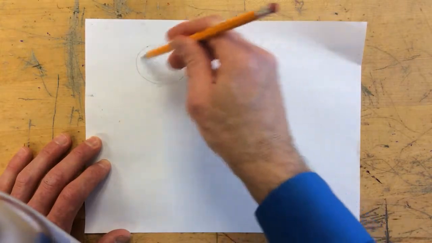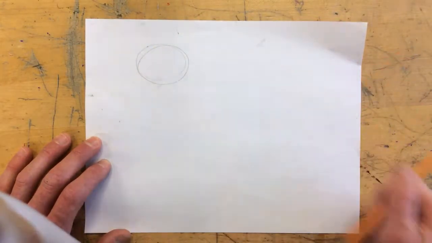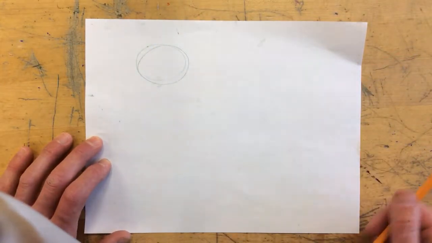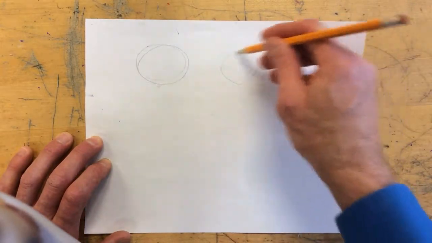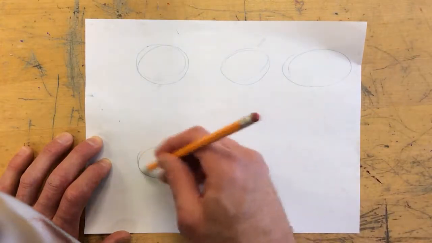So, all of our heads have a brain inside. The brain is basically almost a circle. It's a little bit of a flattened circle, which we call an oval. But everybody's head shape starts with that basic brain shape.